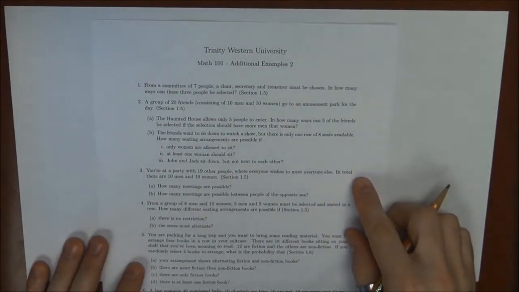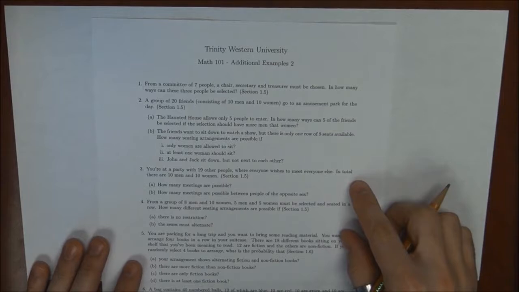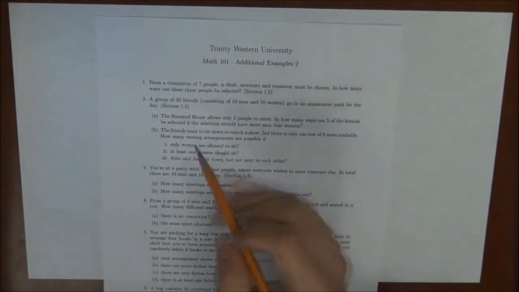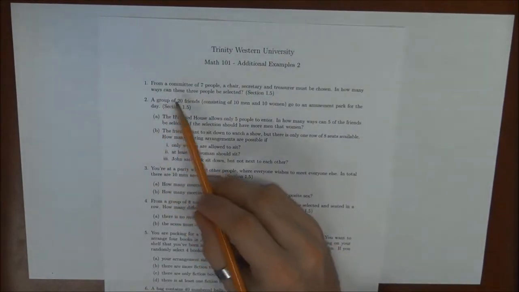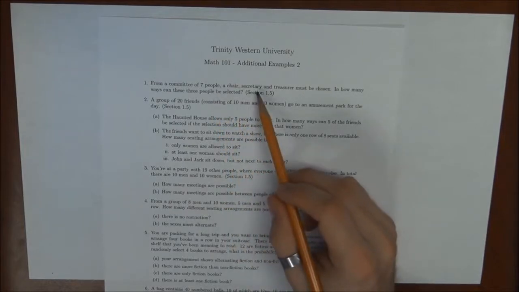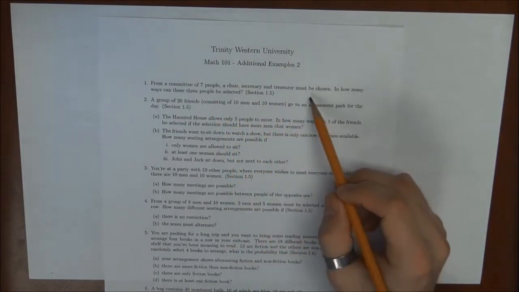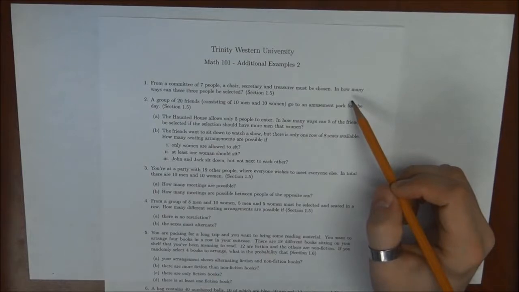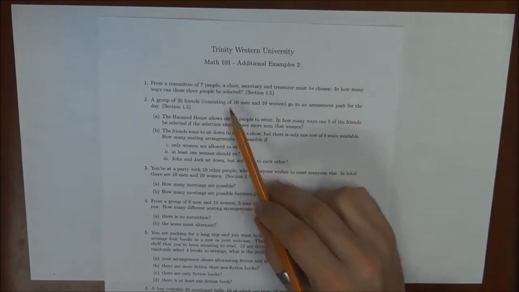Alright, this is additional example set number 2. Question 1. From a committee of 7 people, a chair, a secretary, and a treasurer must be chosen. In how many ways can these 3 people be selected?